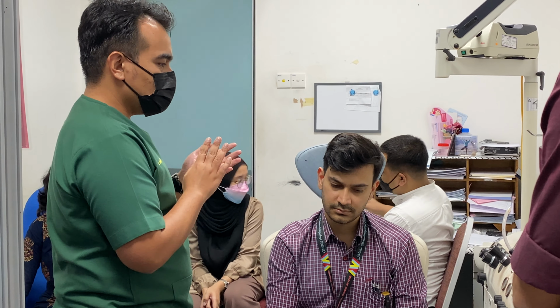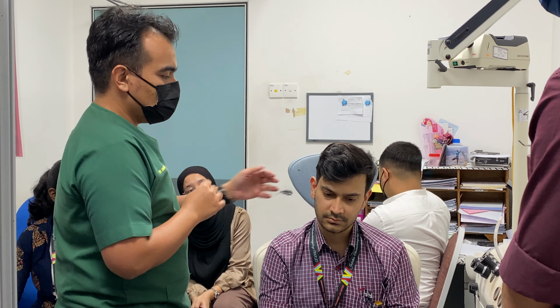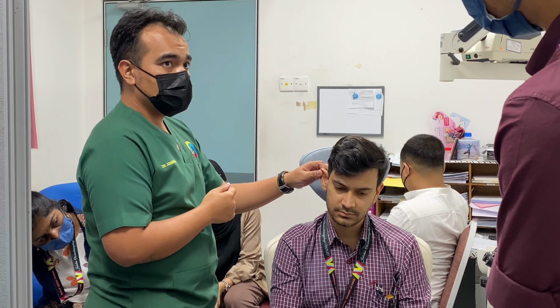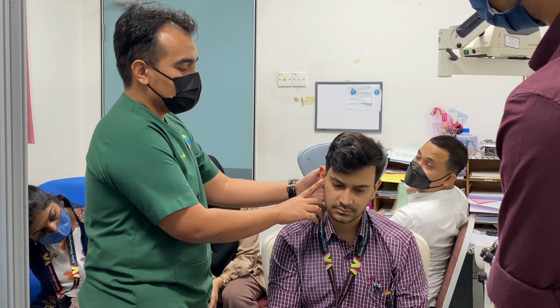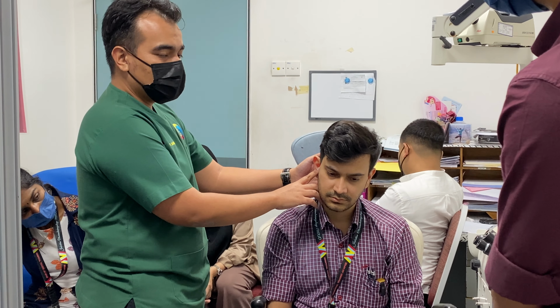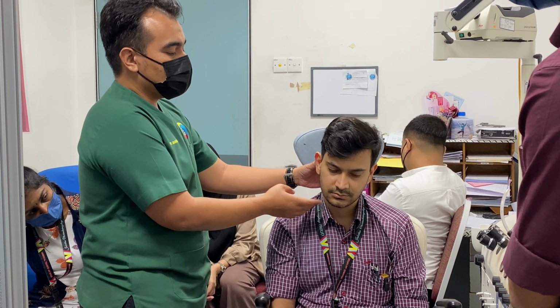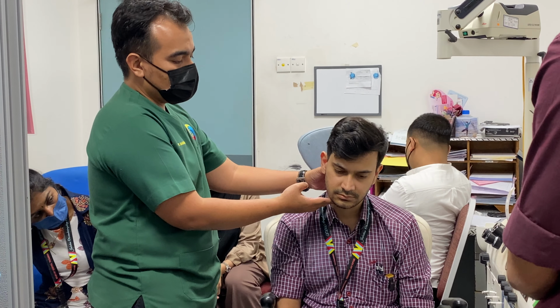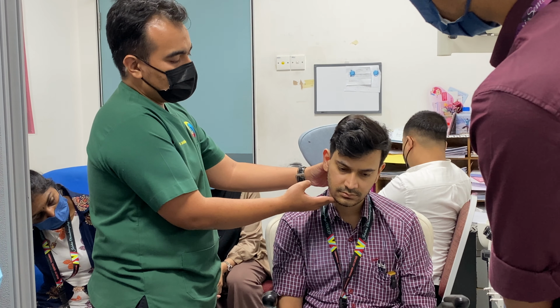For palpation, you only palpate for tenderness, and there are only 4 areas of tenderness that you need to elicit. One is your pinna tenderness. Next is your tragal tenderness. All this signifies otitis externa. Then your mastoid tenderness. Make sure you palpate the mastoid tip, and mastoid tenderness.